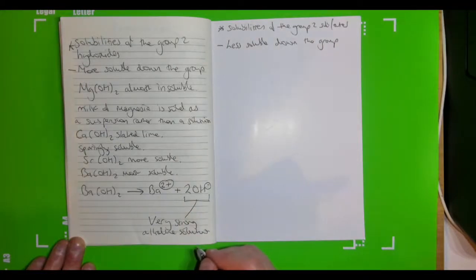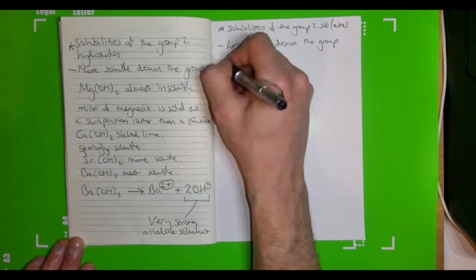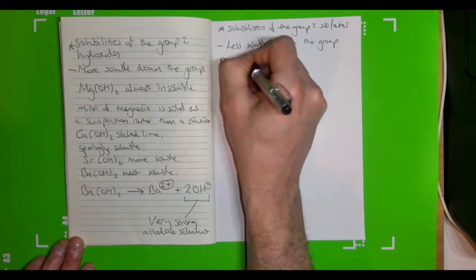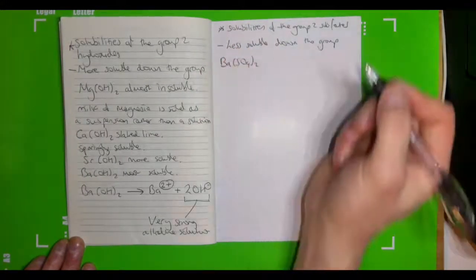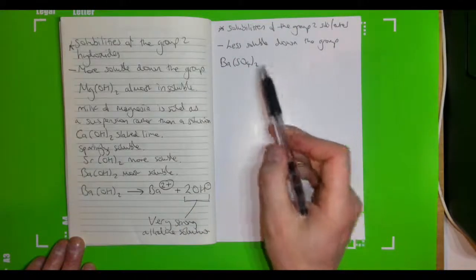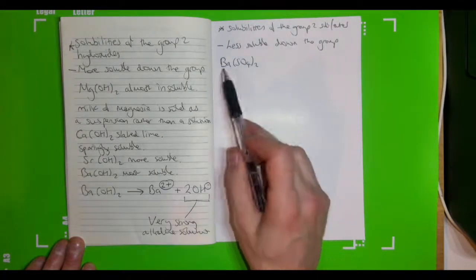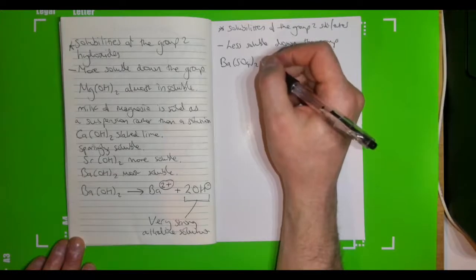So if we pick a sulfate at the very bottom of group 2, barium sulfate is at the very bottom of group 2. And we know that they get less soluble as you go down the group. Barium sulfate is nearly completely insoluble.